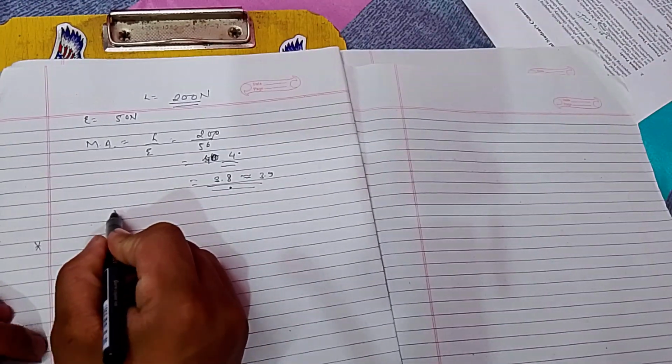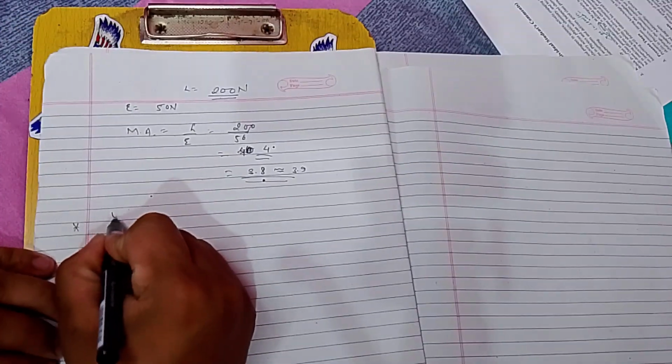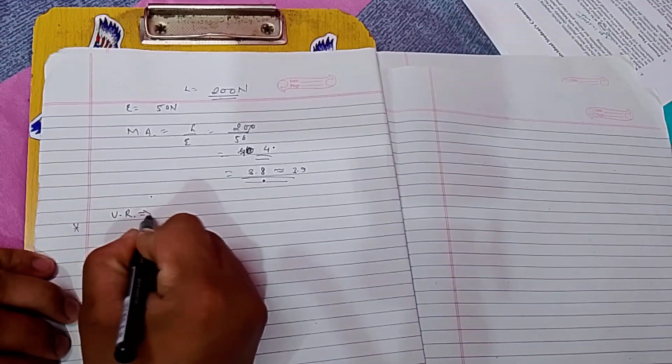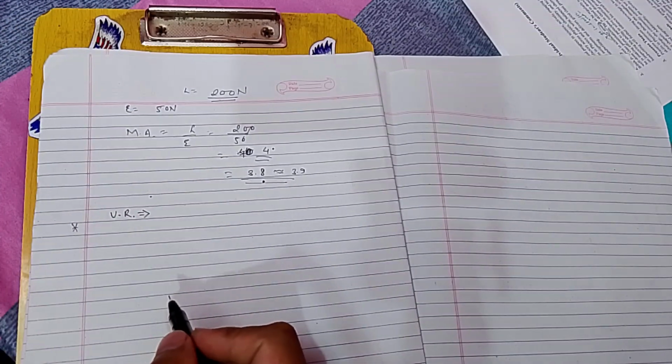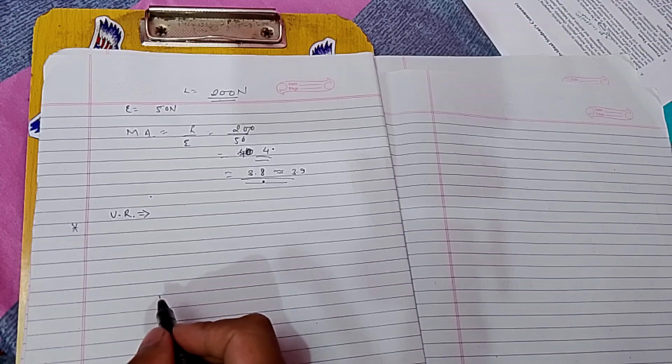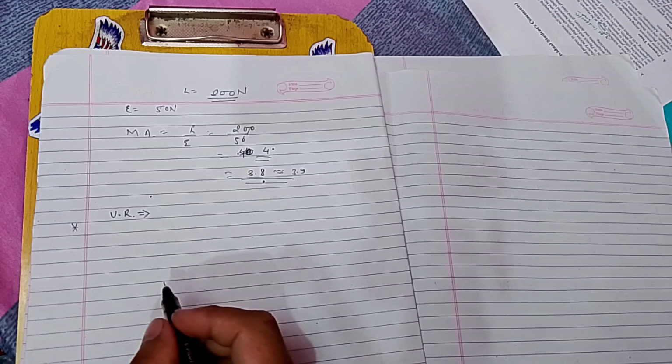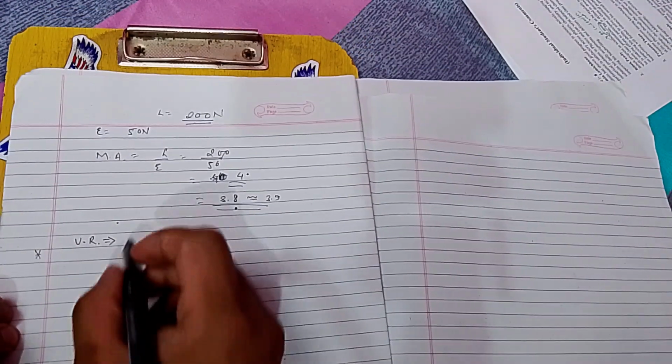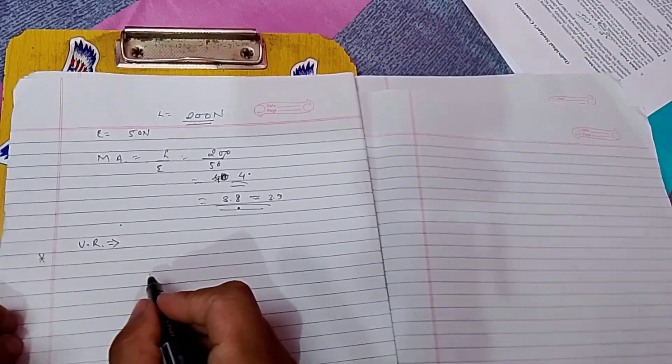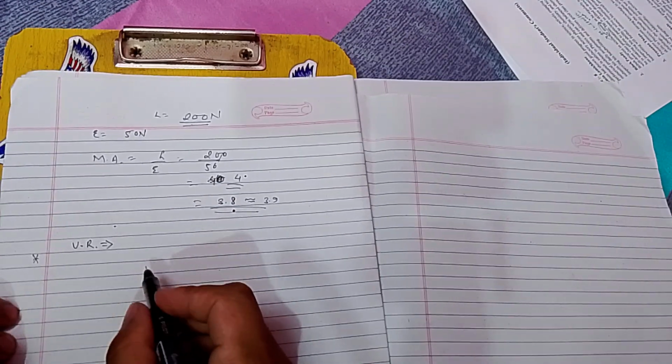Now, moving to the next one, we have velocity ratio, which is simply known as VR. It's not a motorbike, obviously. It's not funny though, just a kind of joke, my guys. I don't know why I'm feeling like coughing and all.